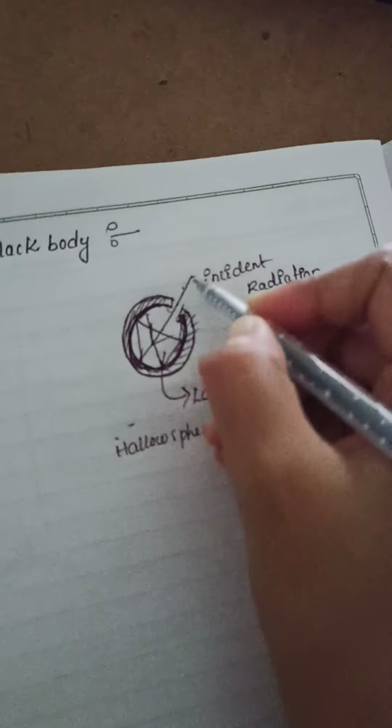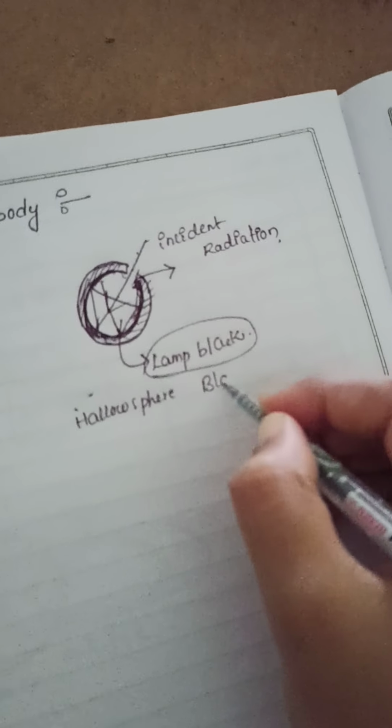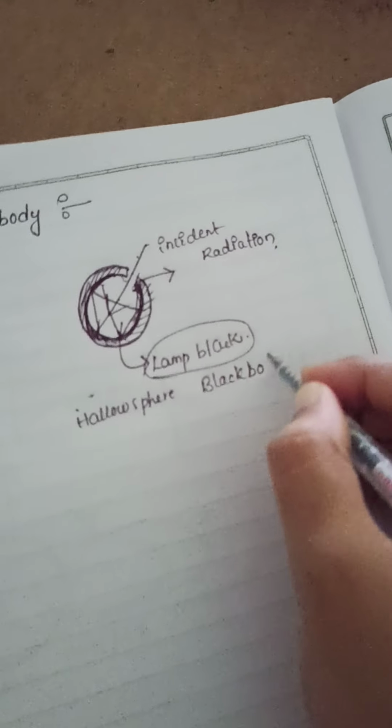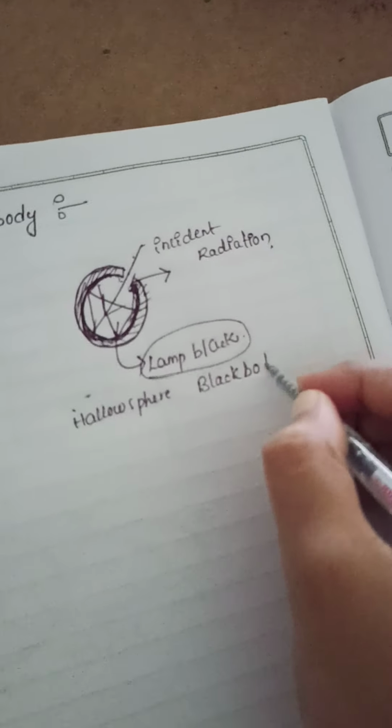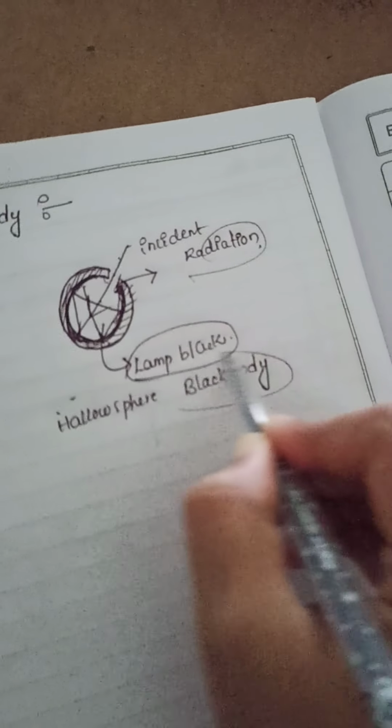No radiation comes outside of this hollow sphere. Here lamp black is acting like a black body, because whatever radiation is incident on this lamp black, the entire radiation is absorbed by it. So that is why it is called a black body.